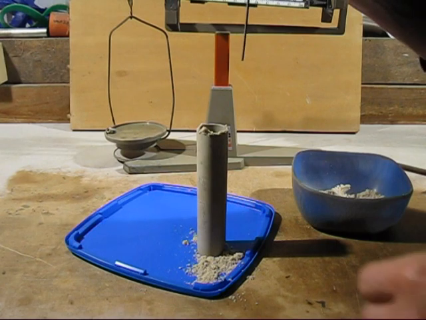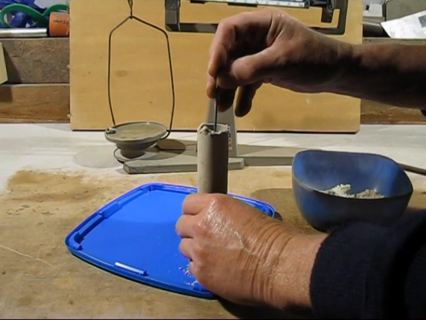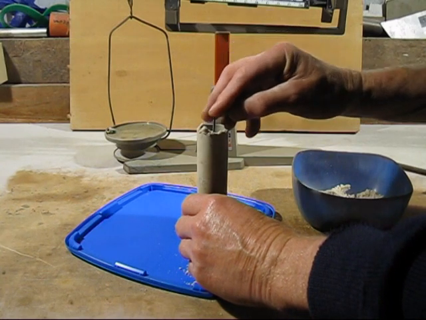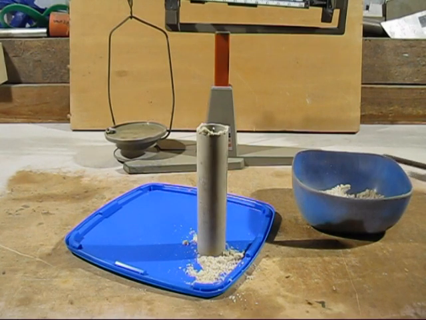And for cast iron, I always recommend to put a reinforcing wire down just to give it that extra amount of strength.